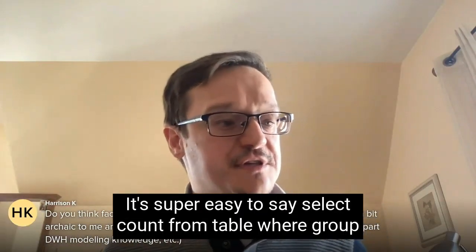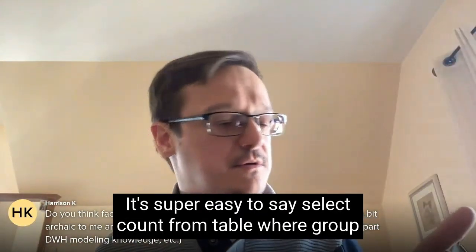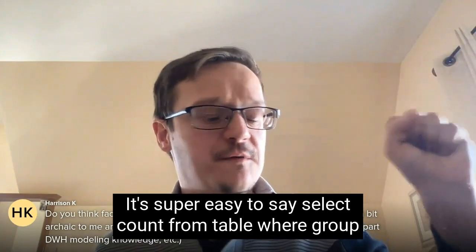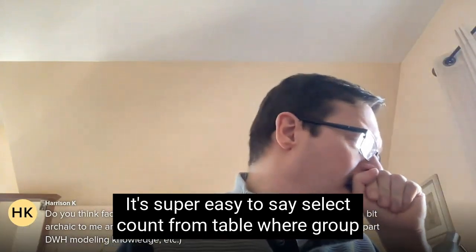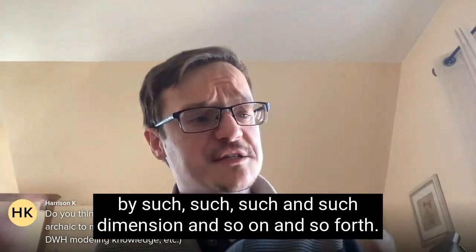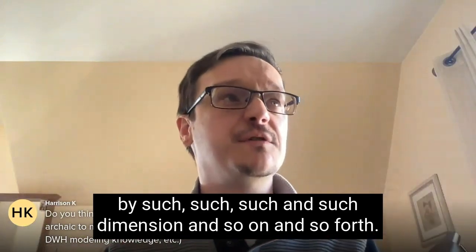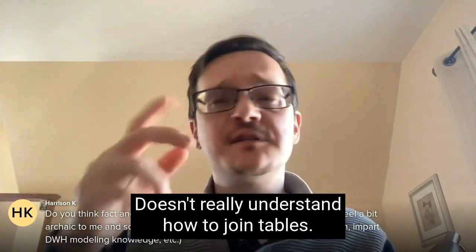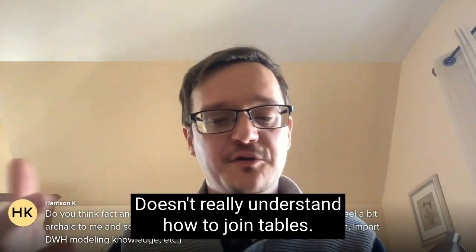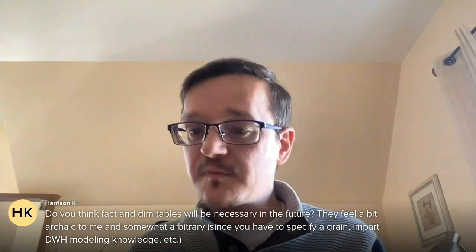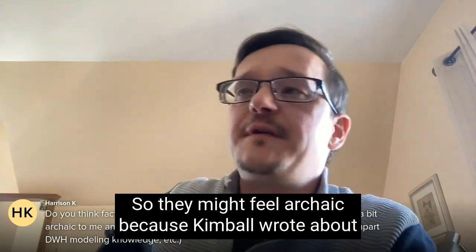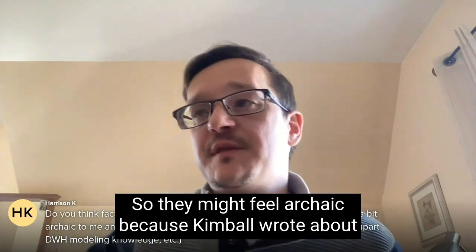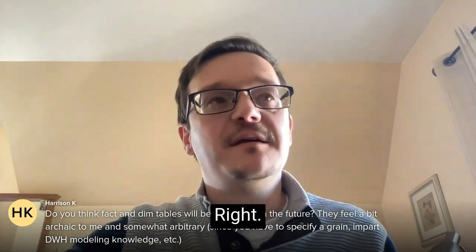It's super easy to say select count from table where group by such and such dimension, and so on. So it's very intuitive for somebody who doesn't really understand how to join tables. So they might feel archaic because Kimball wrote about them back in the 90s, right?